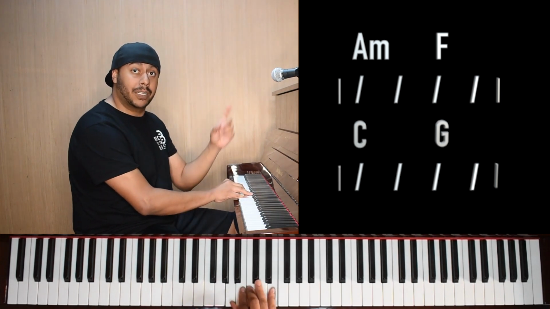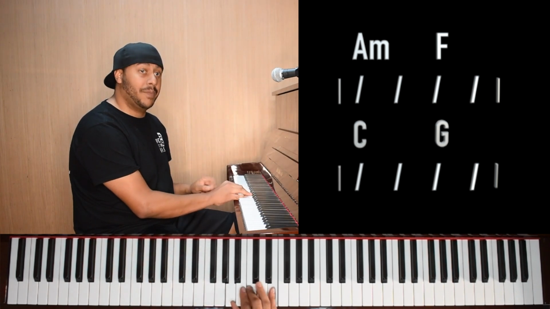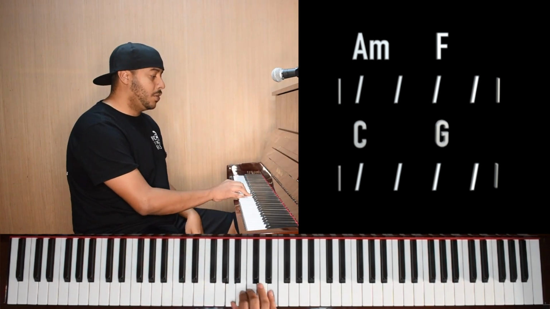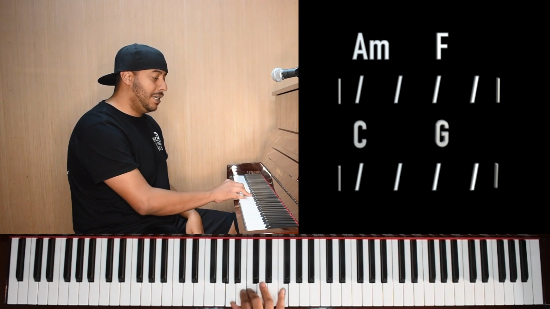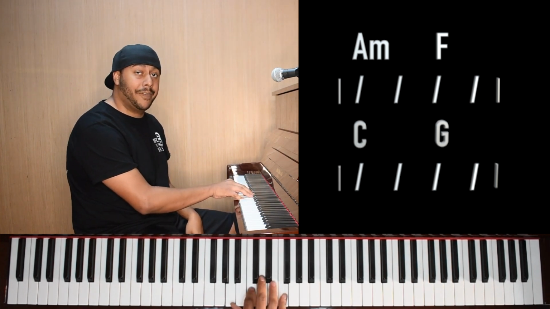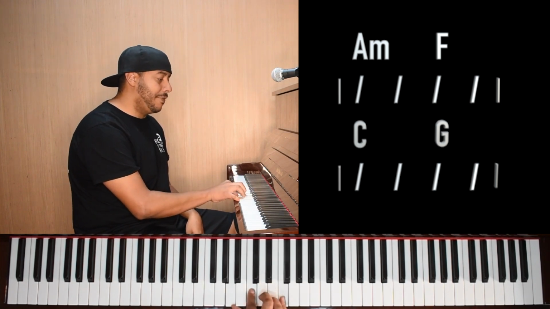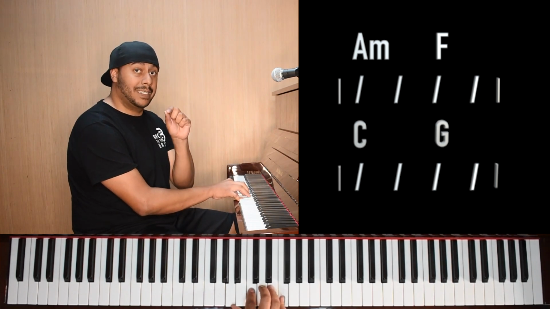If you remember back to what I said earlier, A minor and F have two notes in common, which is A and C. So all we need to do is move E to F. F, A, and C is our F major chord. A minor, F.